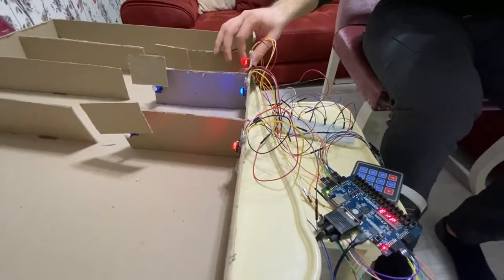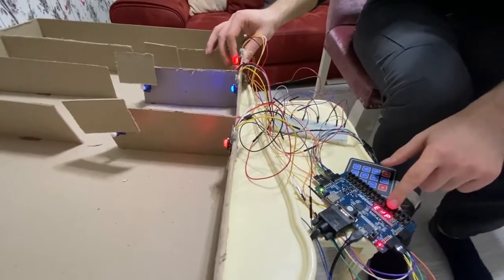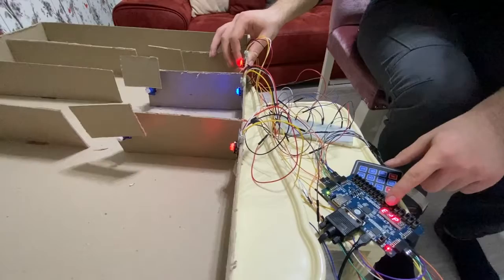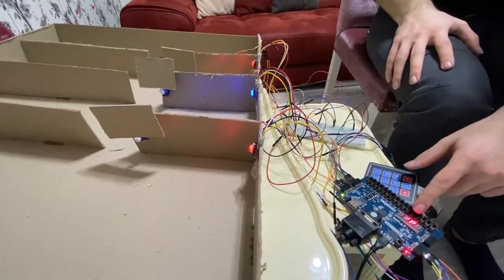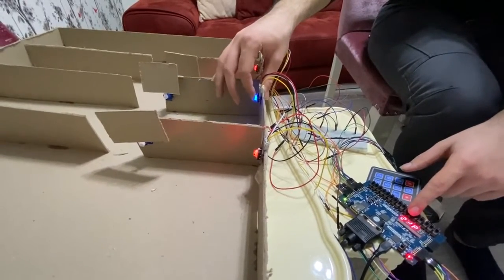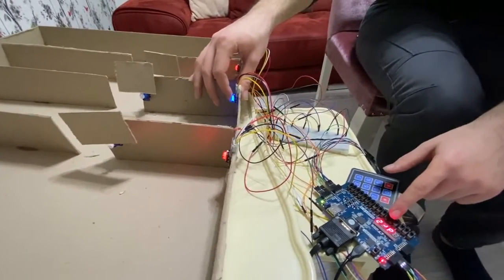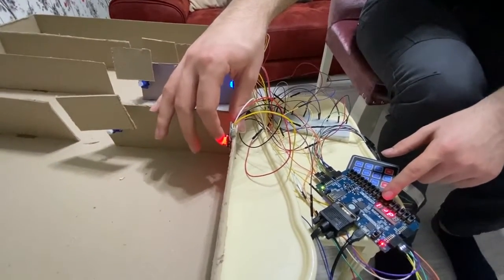If you press the buttons on the multiple 7-segment display, you can see that it now reads door 3. If we let go of the button, it now reads DR, which implies that there is no button being pressed. If you press the second door button, you can see that it now reads door 2, and the same process goes on for the first door.